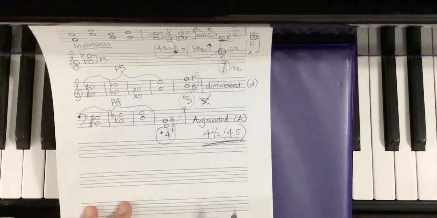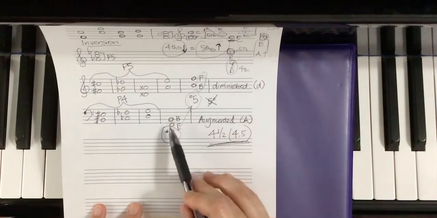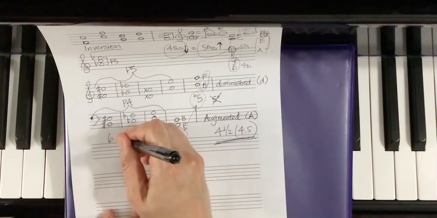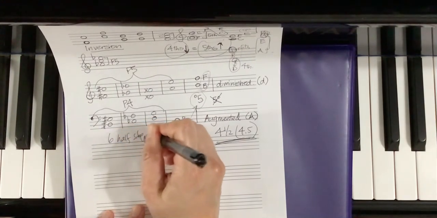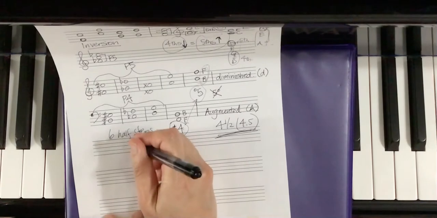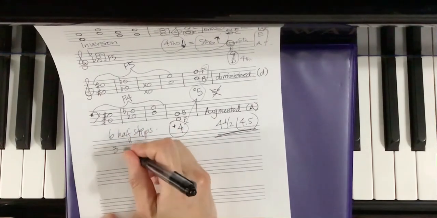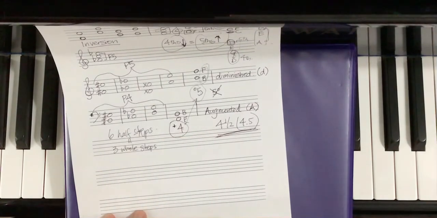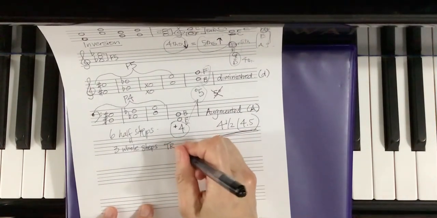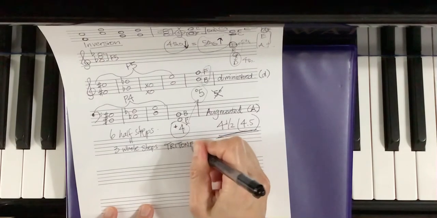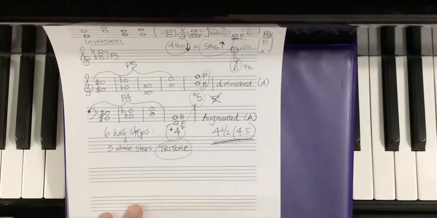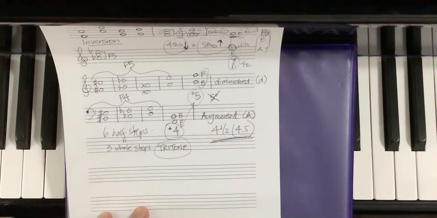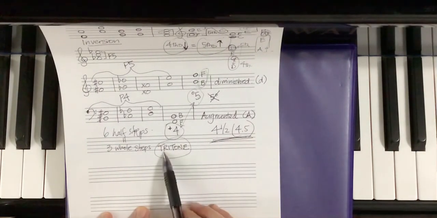Another thing I want to talk about. So going back to these two intervals, they were 6 half steps apart, right? 6 half steps. That equals how many whole steps? 3 whole steps, right? I want to teach you a new term called tritone. Because when you hear that interval, that nasty sounding interval, there's actually a special name for this particular distance. It's called a tritone.